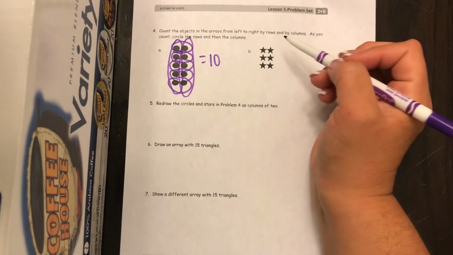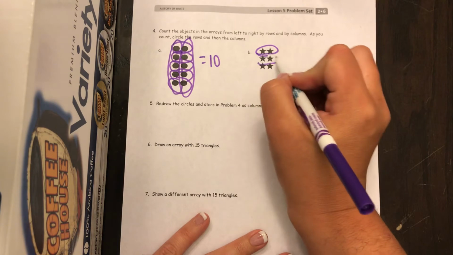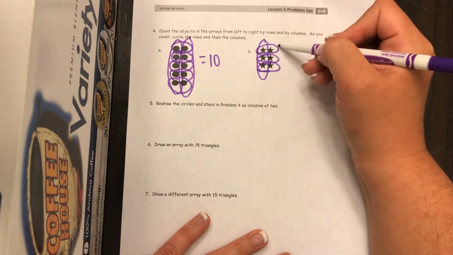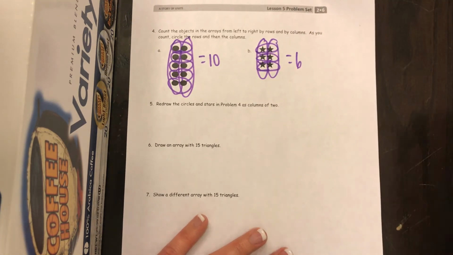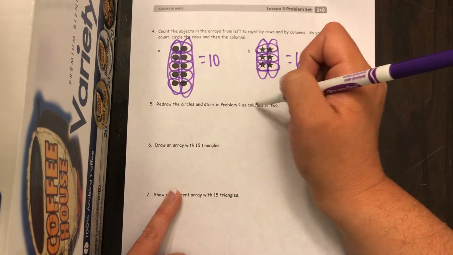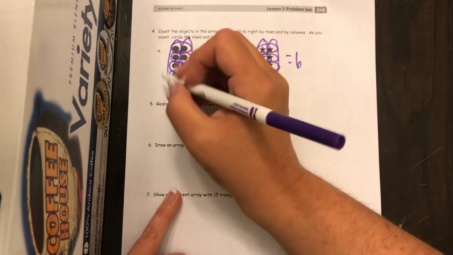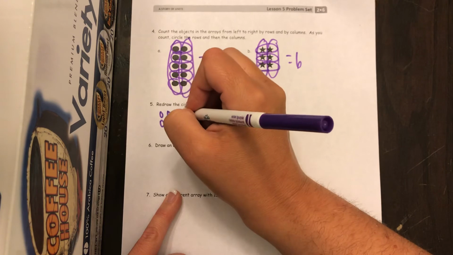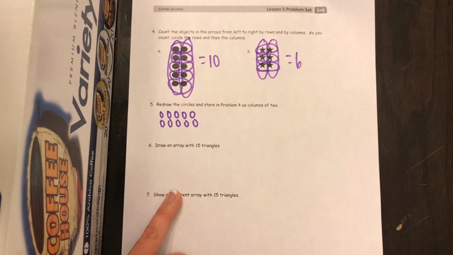Here, you're going to count them first by rows. 2, 4, 6. Then by columns. 3, 6. There's 6. Now you're going to redraw the circles and the stars in problem 4 as columns of 2. So this is what this means. 1, 2, 3, 4, 5, 6, 7, 8, 9, 10. Do you see that?